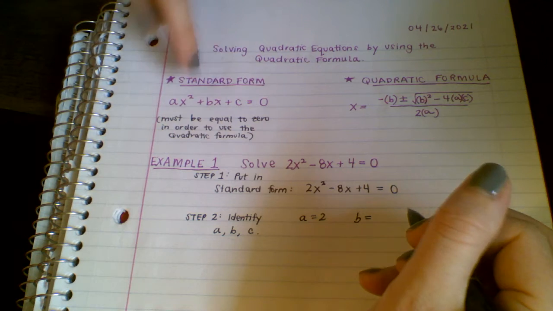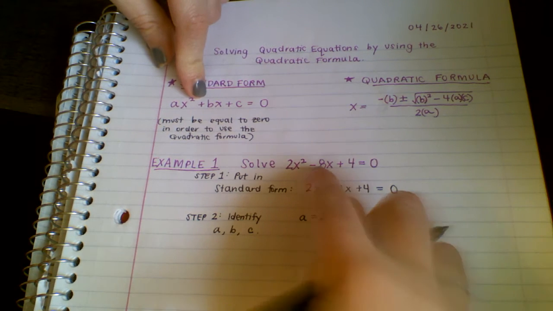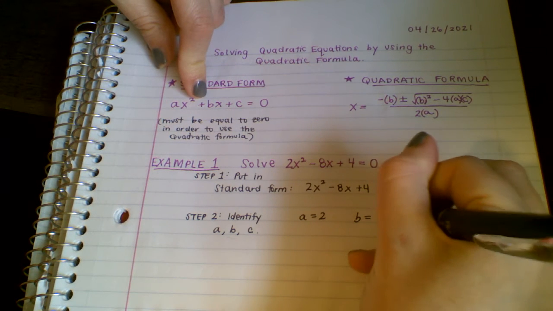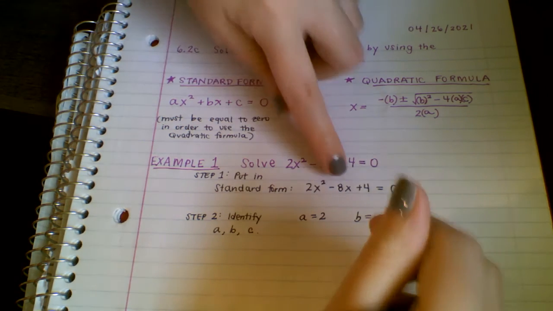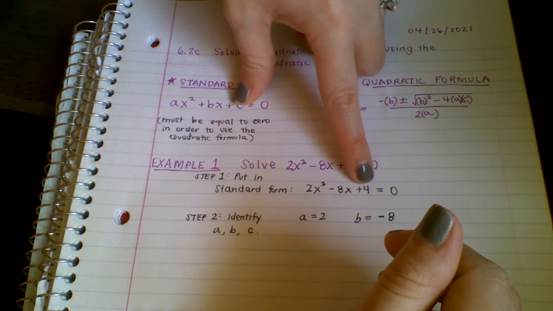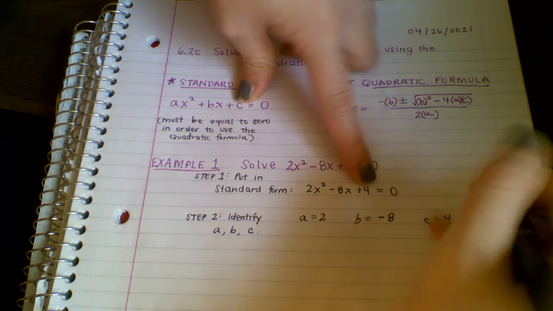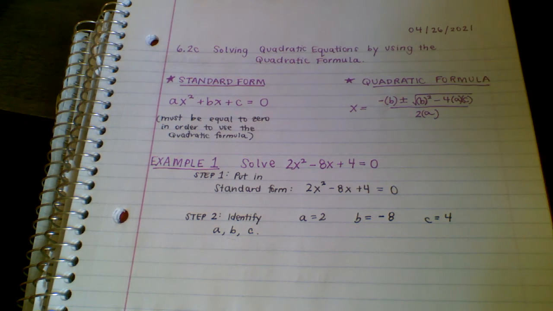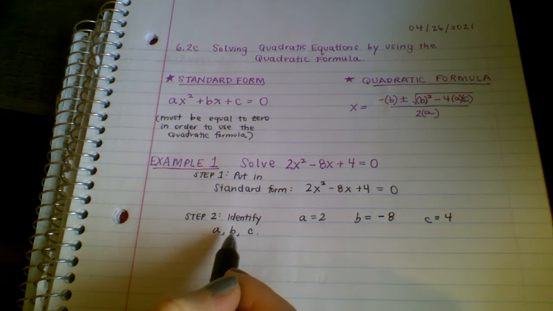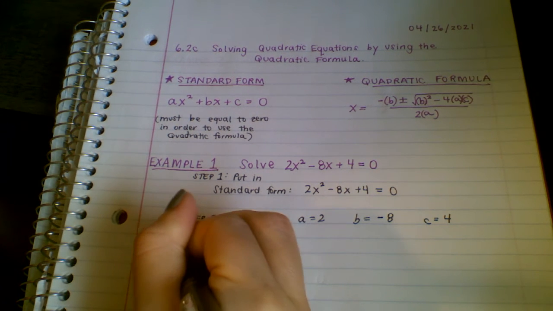B is the number right before x, so that's negative 8. Make sure you keep the negative with it, negative 8. And then C is the constant, which is 4. So step 1, standard form done. Step 2, identify A, B, and C, done.